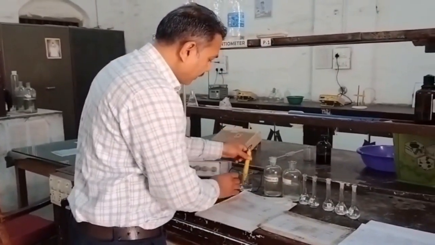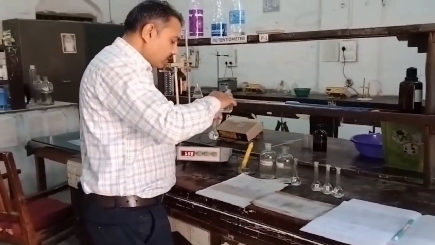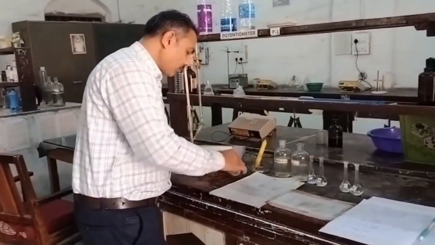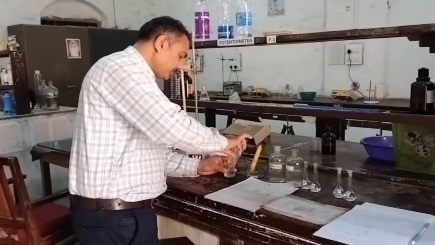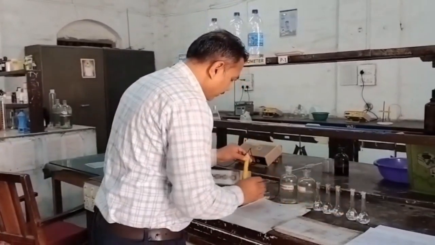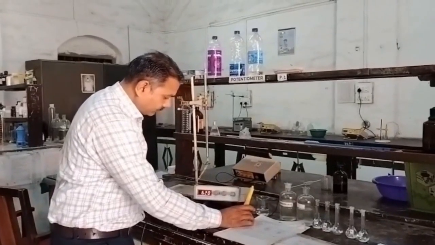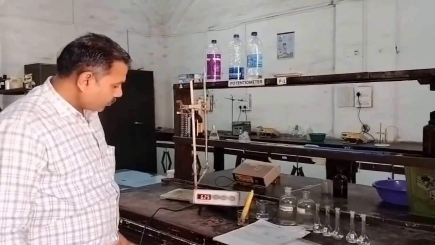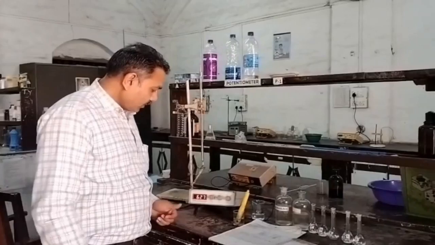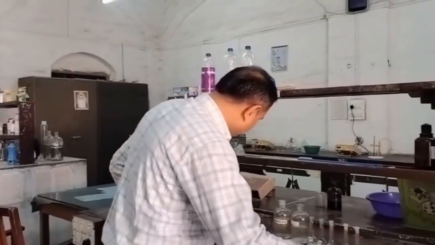Similarly, remove this buffer solution, and add buffer 3 solution or buffer C solution in the beaker and observe the pH of this solution. So pH will be decreased and it is the result, expected results are observed. The observed pH of this buffer C solution is 6.25.